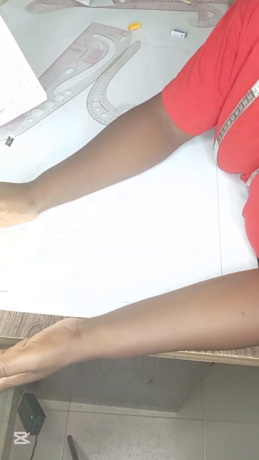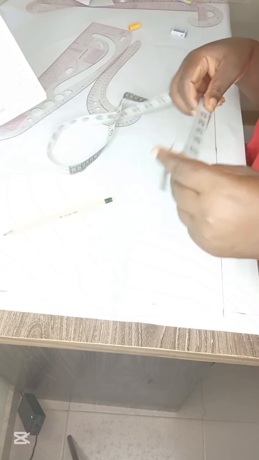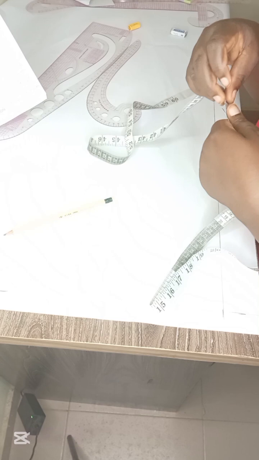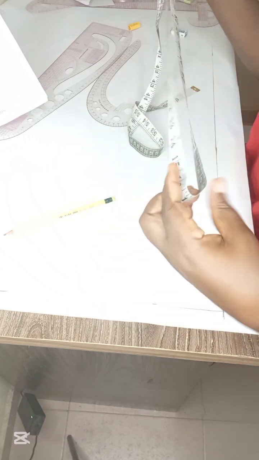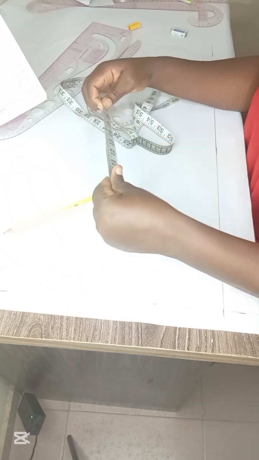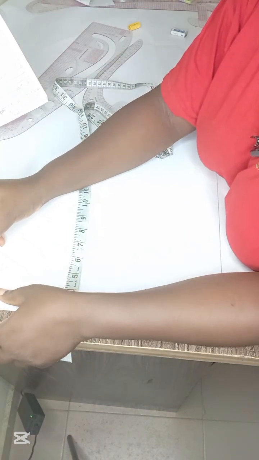So right now I'm going to divide the circumference. 42 divided by 4 will give me 10 and a half. Waist 34 divided by 4 will give me 8 and a half.